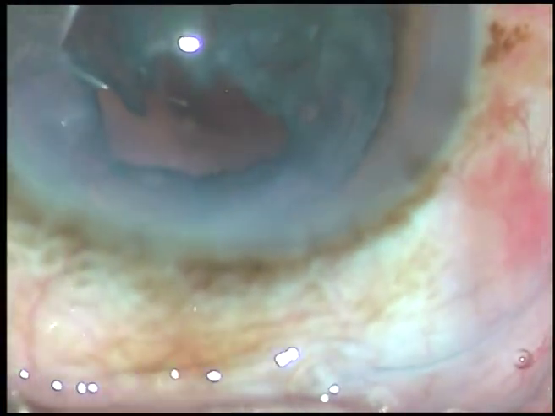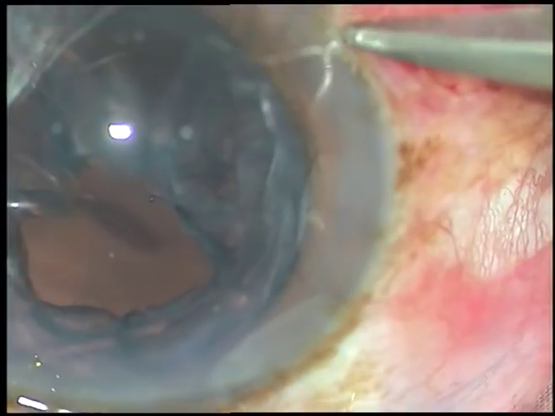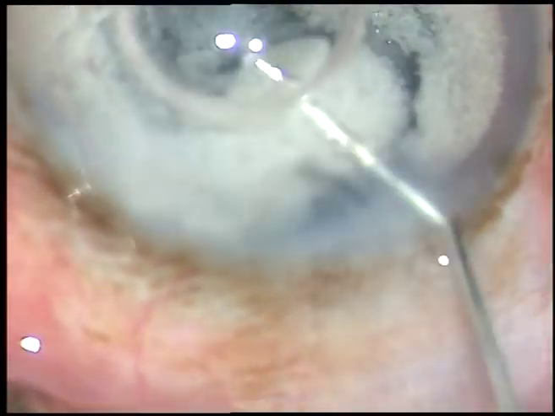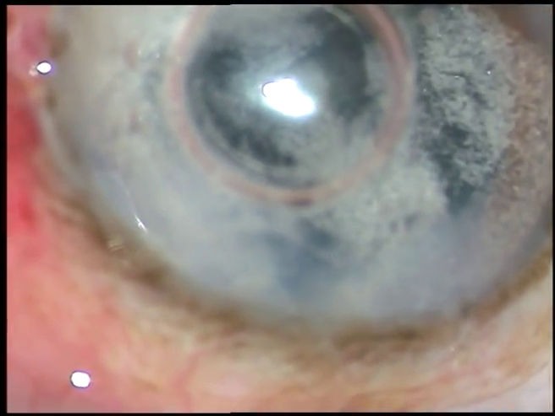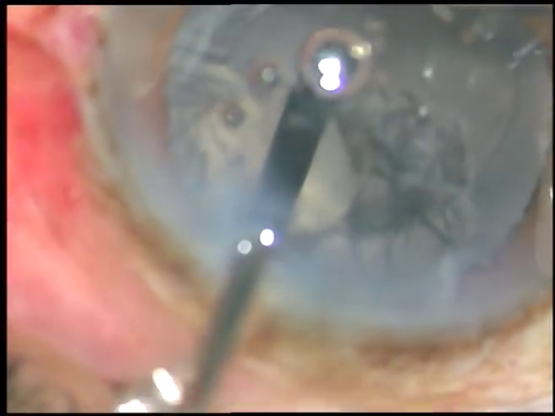Dear colleagues, PC rent has occurred in this case. The surgery was being done by one of my fellows. Now I have taken up this case for managing the PC rent. A big chunk of nucleus has dropped into the vitreous cavity.